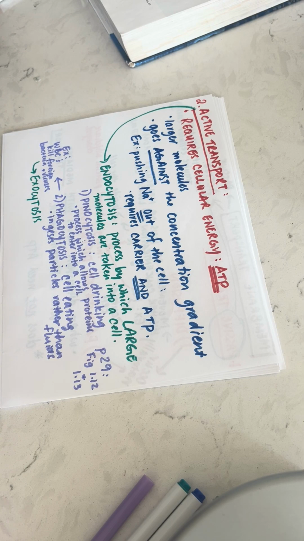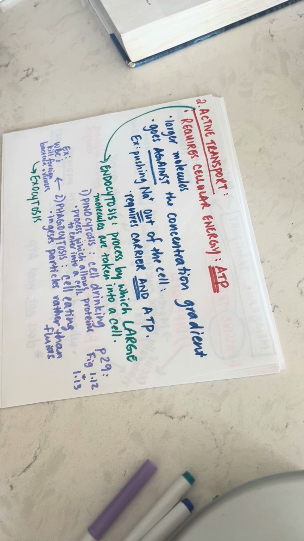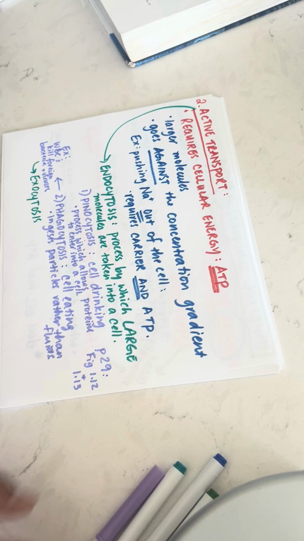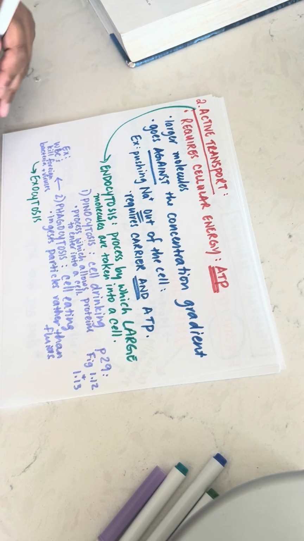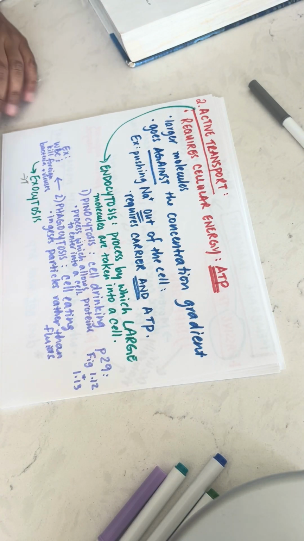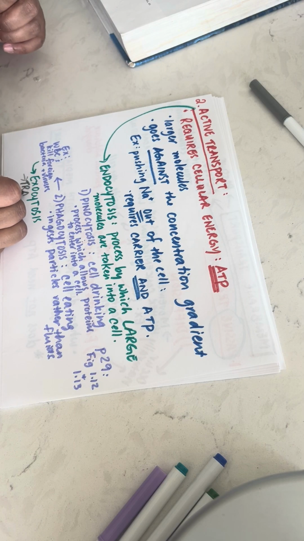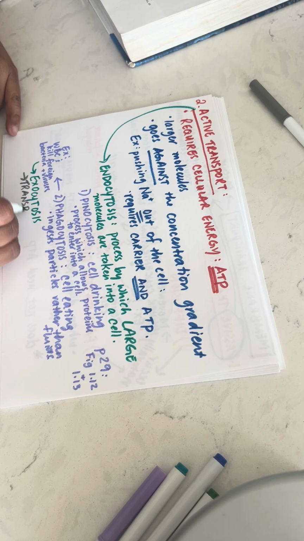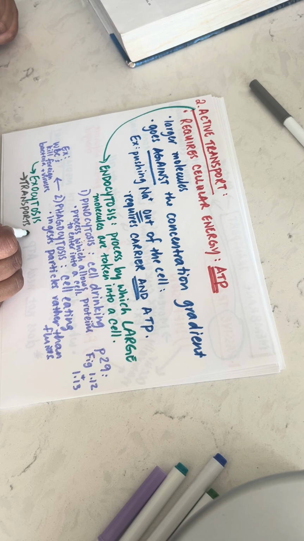That means it's taking it out of the cell. This transports material from inside to the outside.